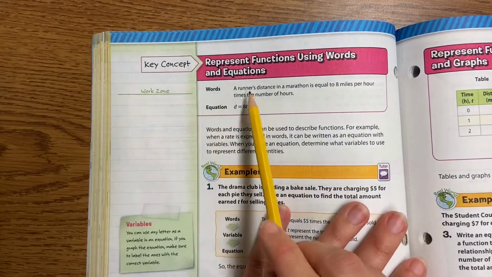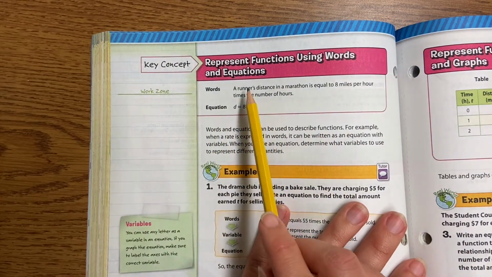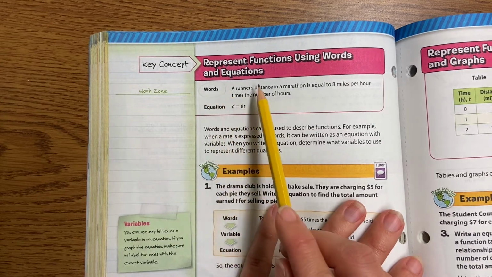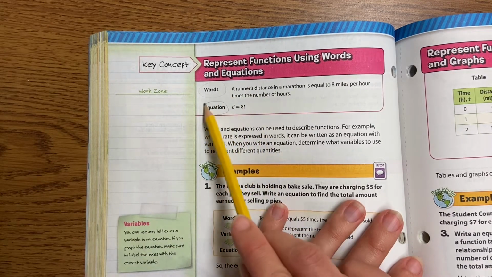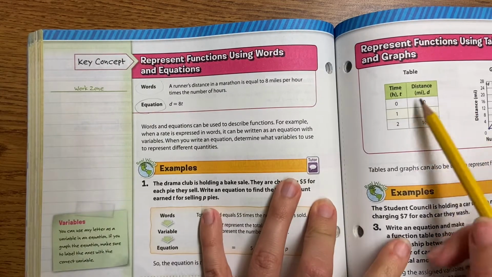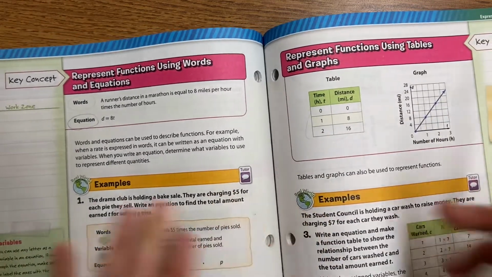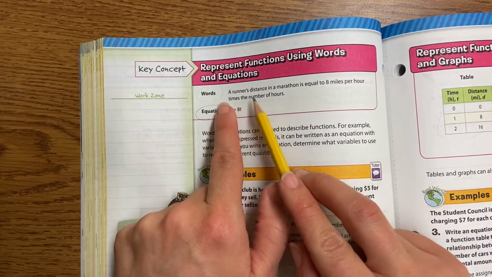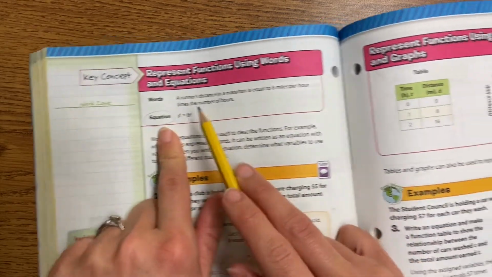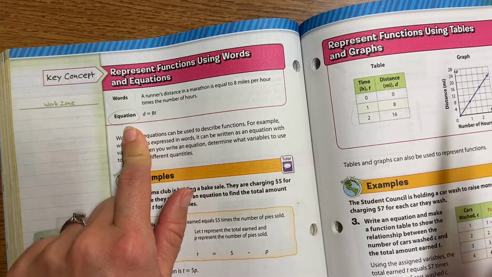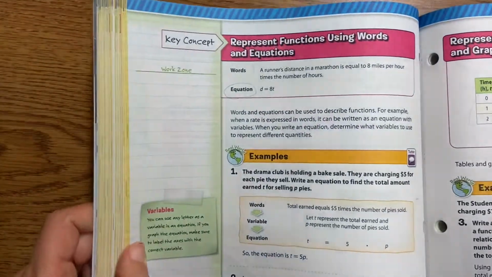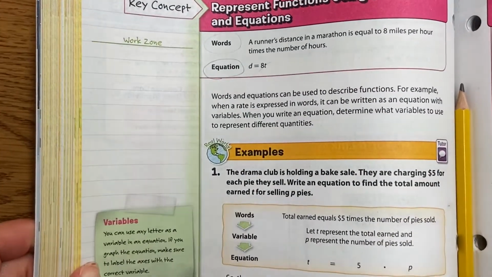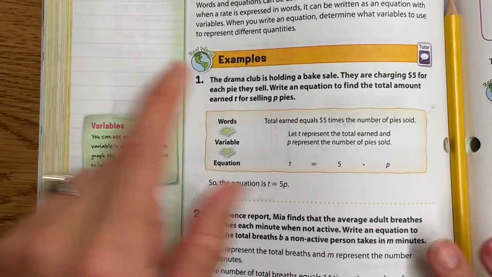And the way you can represent a function is using words, right? You can use an equation, and you can use a table or a graph. Okay, so there are 4 ways that you can represent a function: words, equations, tables, or graph. Okay, so we're just going to be going over all of those today. So let's get into it.